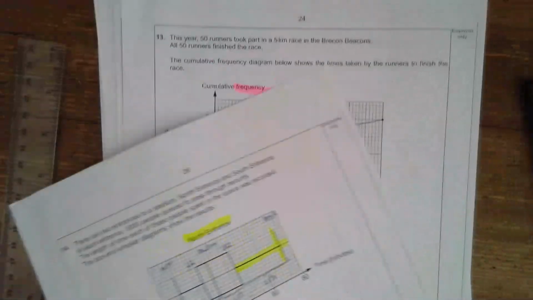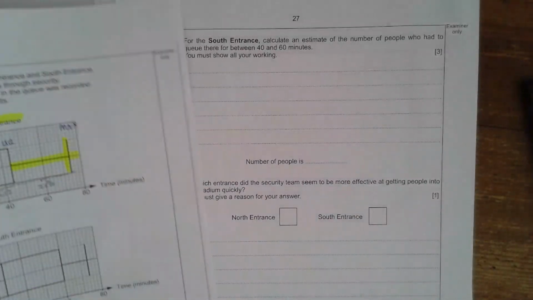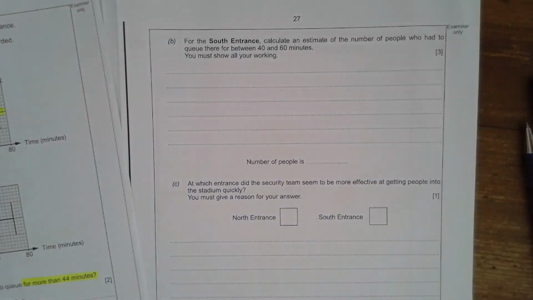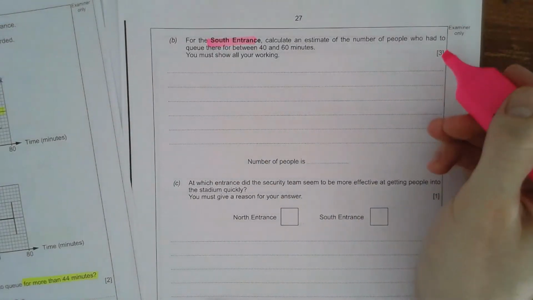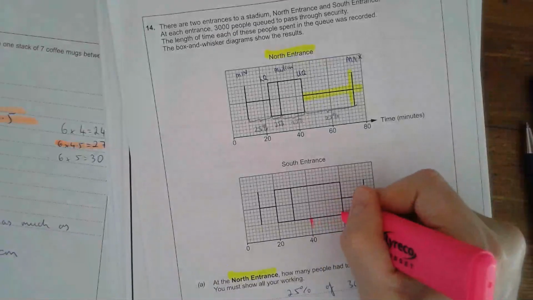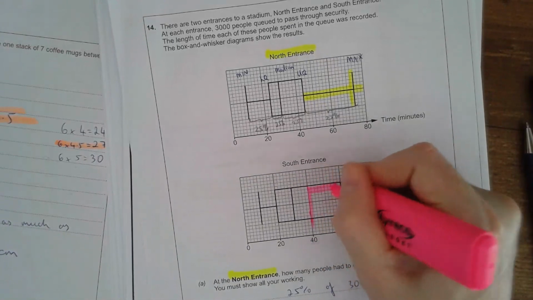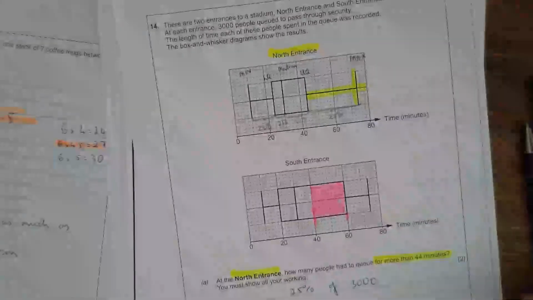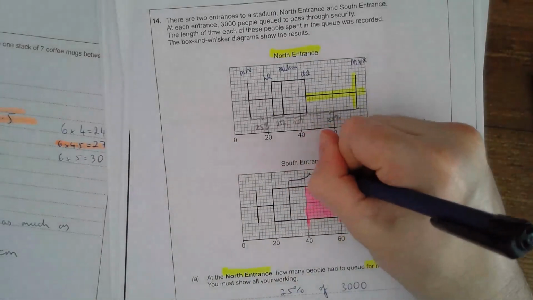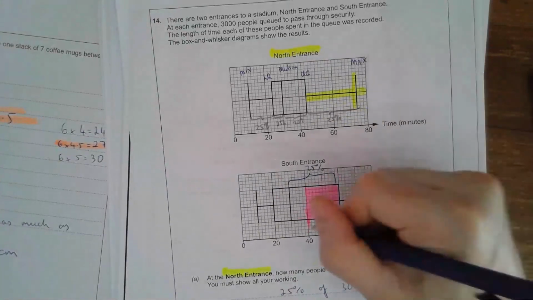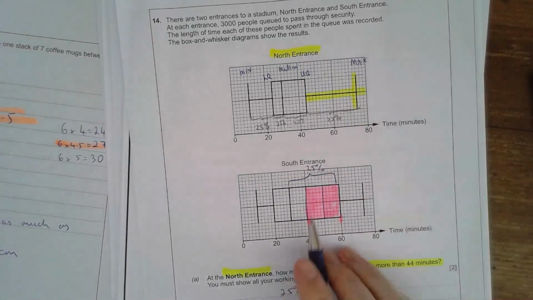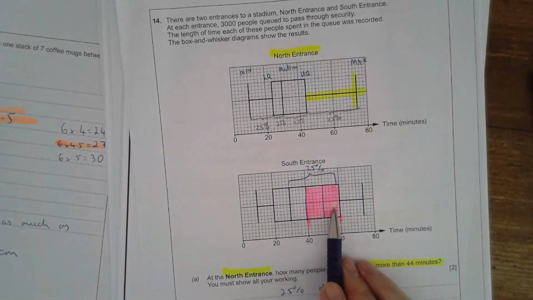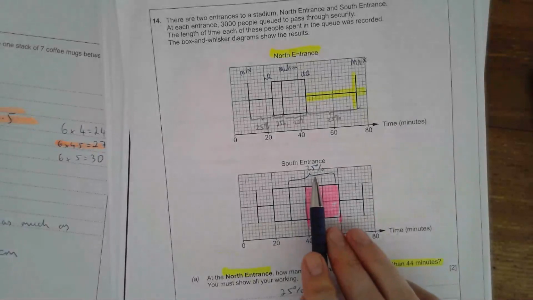Over the page, we've got, for the south entrance, calculate an estimate for the number of people who had to queue between 40 and 60. So between 40 and 60. How many people are in this block here? If I take a look at that block as a whole, we know this amount here is 25%. Now, I've split this block into 3 blocks, and I've got 2 blocks coloured. So it's 2/3 of 25%.